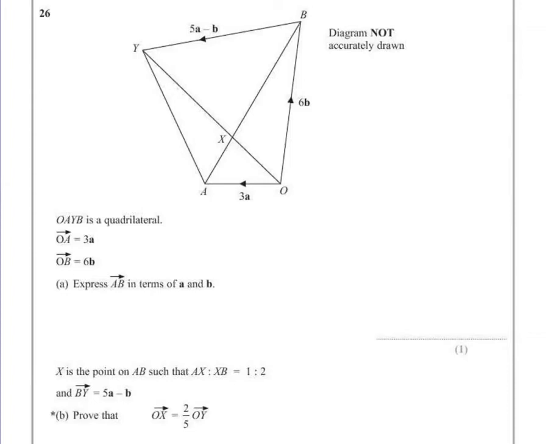Question 26. OAYB is a quadrilateral. The diagram is not accurately drawn. But from O to A, the vector is 3A. From O to B, the vector is 6B. Part A. Express A to B in terms of A and B.